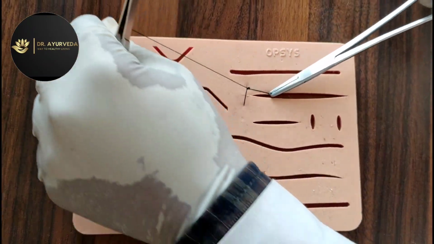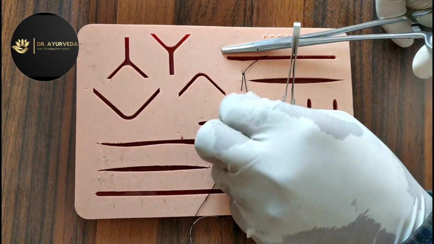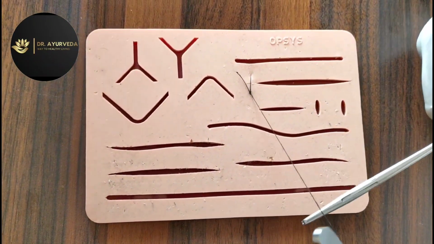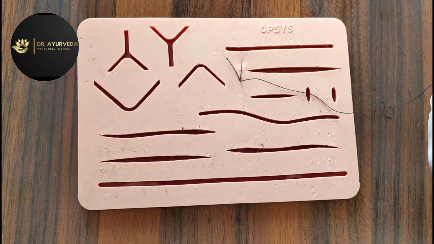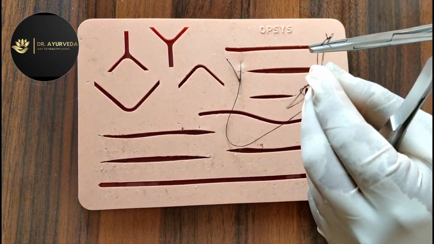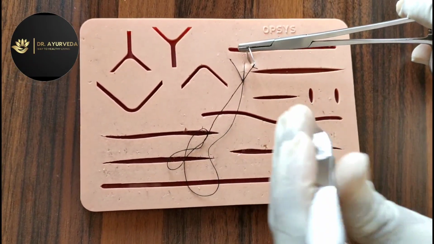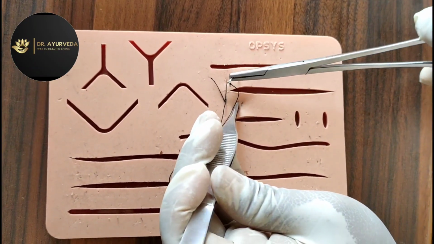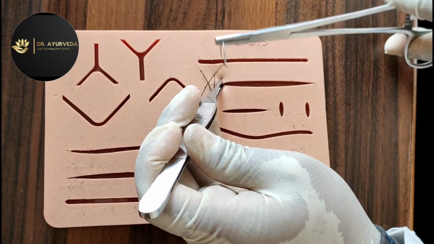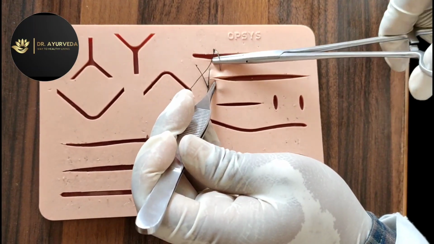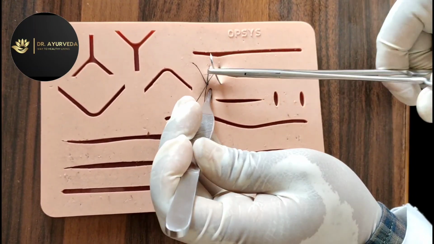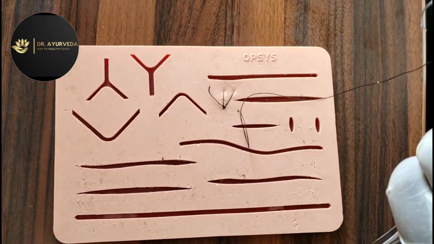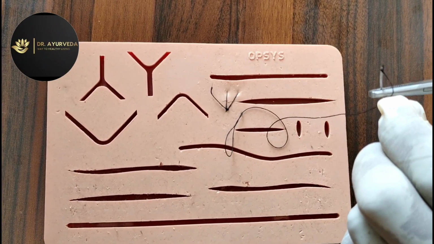Initially, a simple interrupted stitch is placed at one end of the wound. This suture is knotted but not cut. Simple continuous sutures are placed over the length of the wound, repenetrating the epidermis, and passed dermally or subcutaneously. It is important to place each stitch at equal distance in the simple continuous suture technique. The application is terminated by a single knot at the end of the suture line.